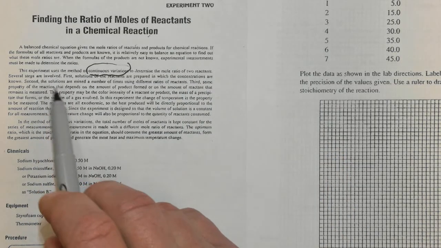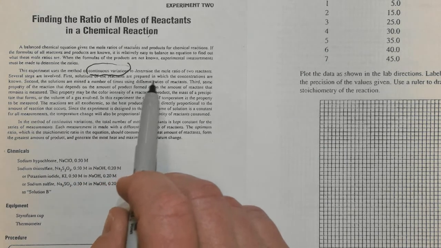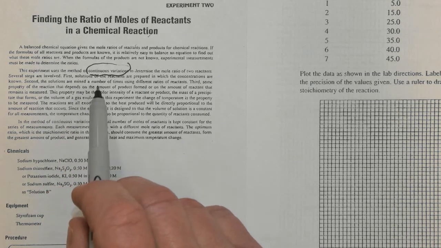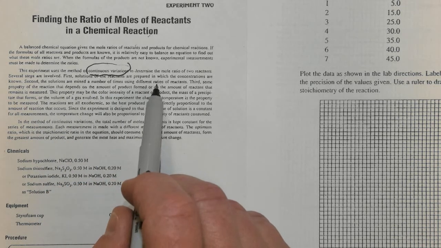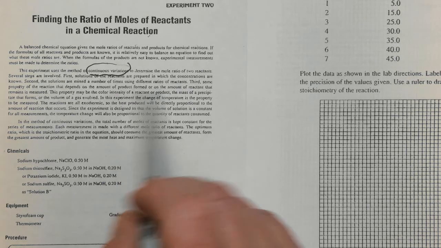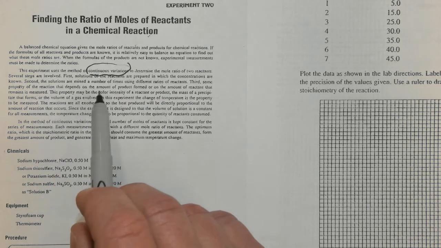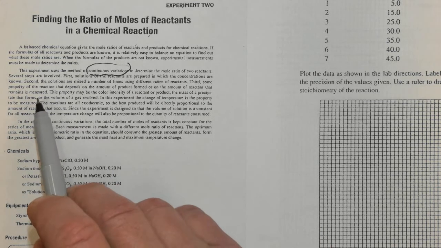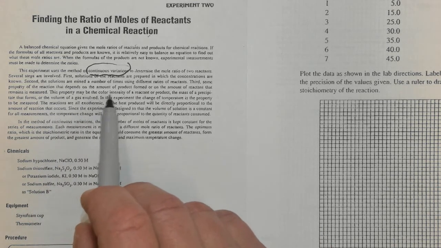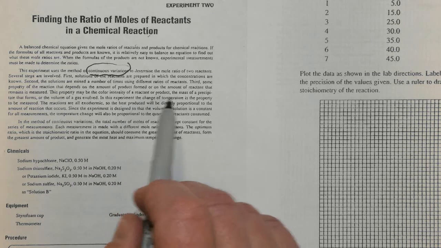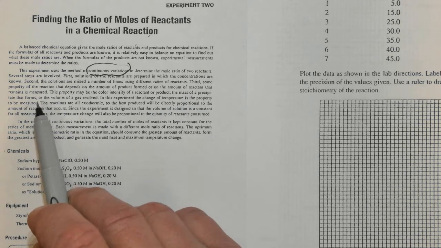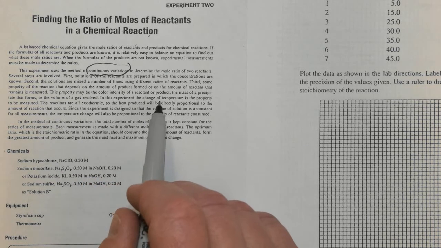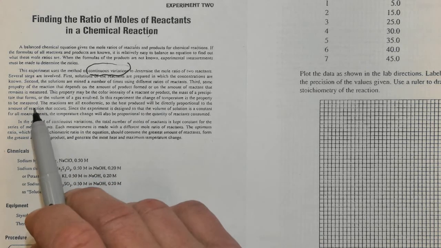Several steps are involved. First, a solution of the reactants are prepared in which the concentrations are known. Second, the solutions are mixed a number of times using different ratios of reactants. Third, some property of the reaction that depends on the amount of products formed or on the amount of reaction that remains is measured. This property may be the color intensity of the reactants and products, the mass of the precipitate that forms, or the volume of gas involved. In this experiment, the change of temperature is the property that will be measured.